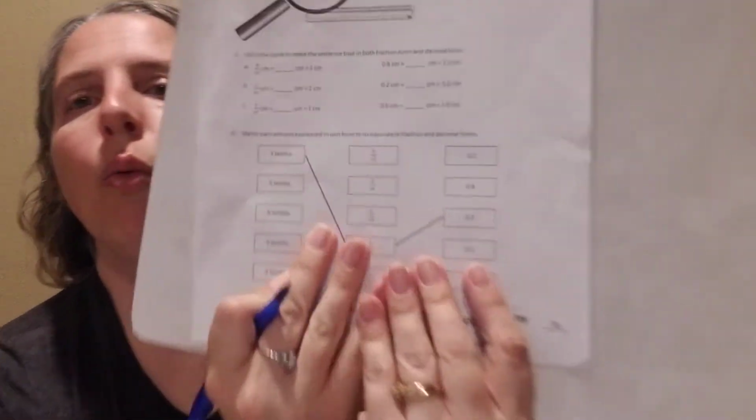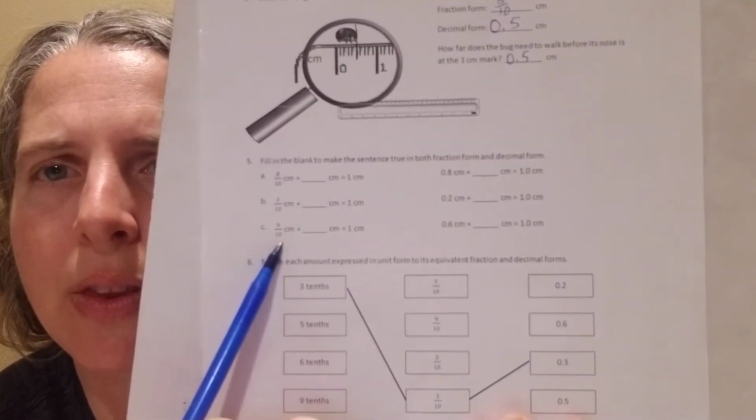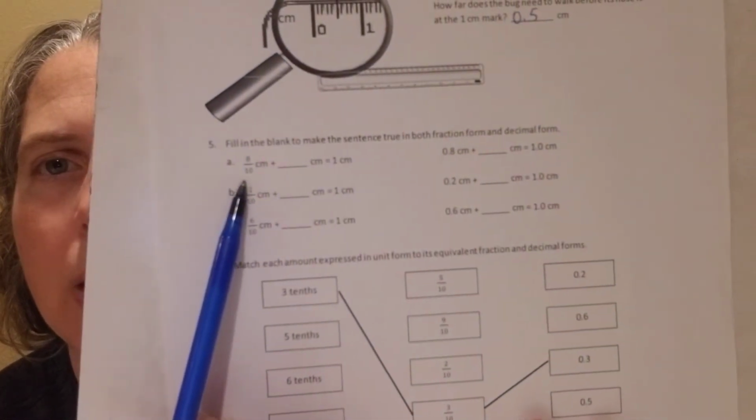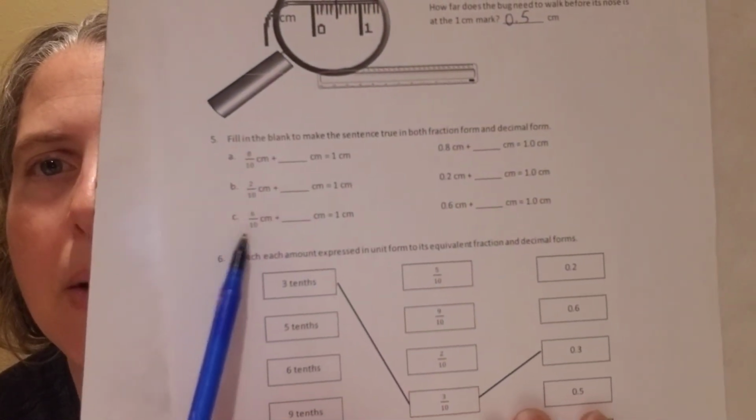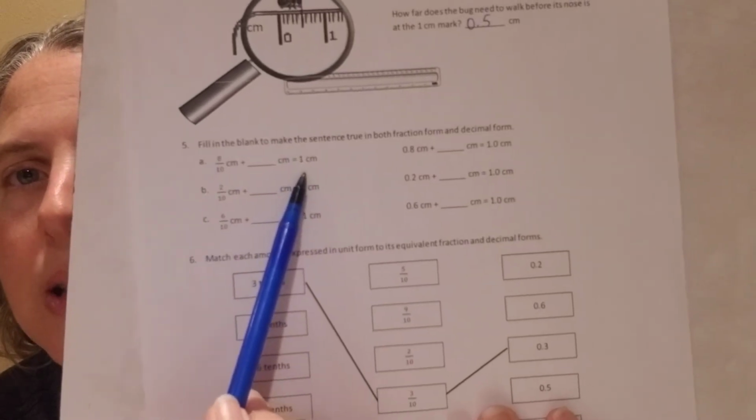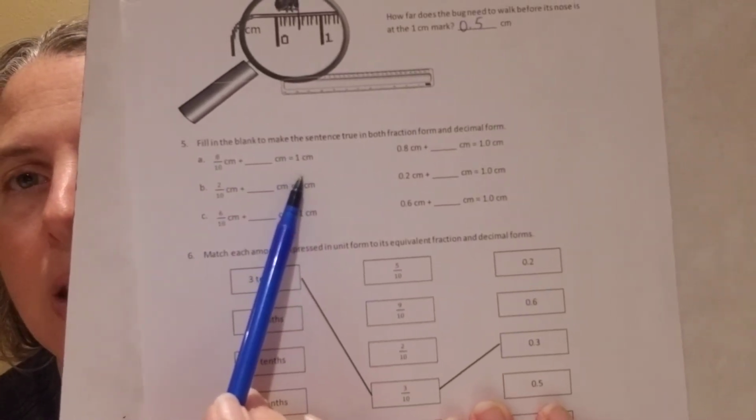Good. All right. So what we're going to do right now, it says fill in the blank to make the sentence true in both fraction form and decimal form. So they're just saying, hey, we want to make 1 whole. What do we have to add to it? Okay. So just think of what you know. 1 centimeter. We're right here with the fractions. Okay. We're working with what denominator? They broke them up in tenths. So 1 whole centimeter is what fraction? 10/10.